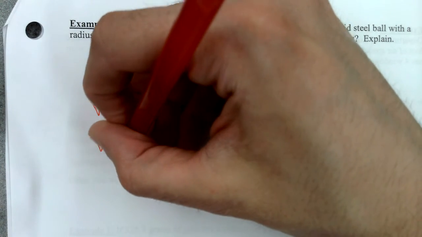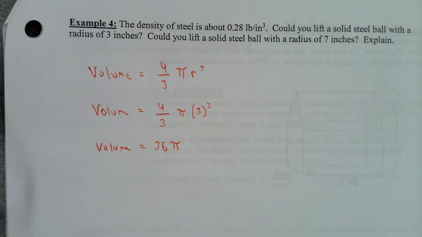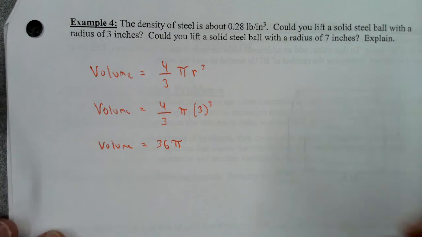Well, let's first put it in terms of pi. You're going to get 36 pi. And then 36 times pi. Let's put out all the decimals for now.